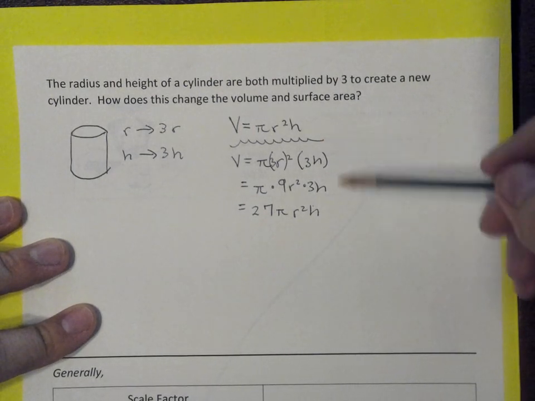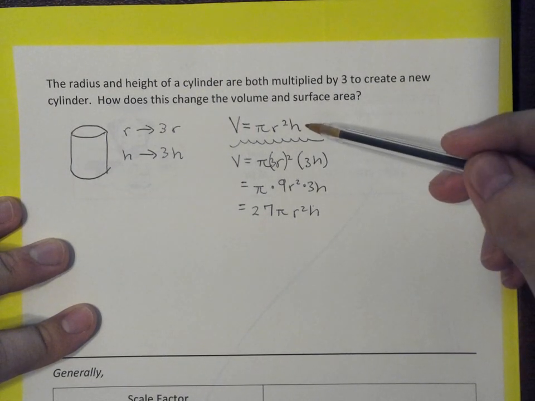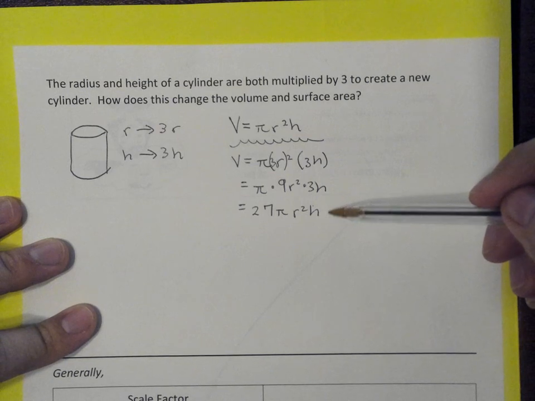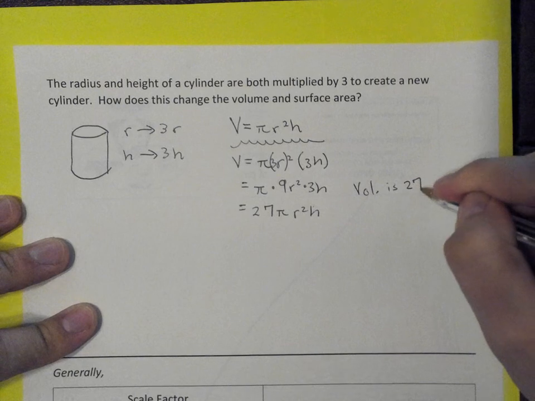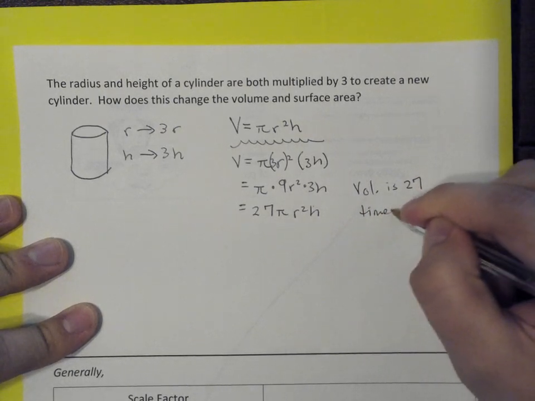Well, looking at those two, that should be pretty easy to spot. If I've got pi r squared h and I've got 27 pi r squared h, the new volume is 27 times as large.